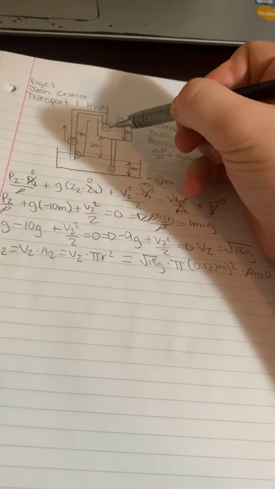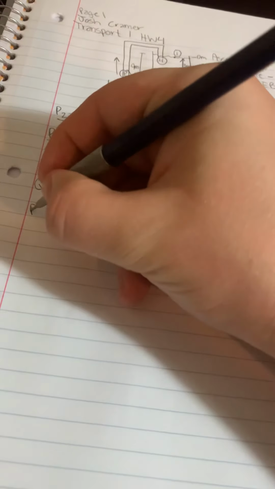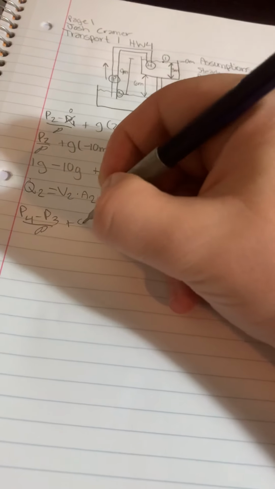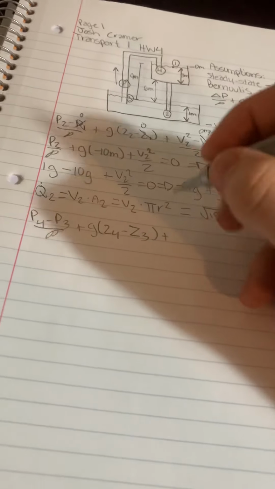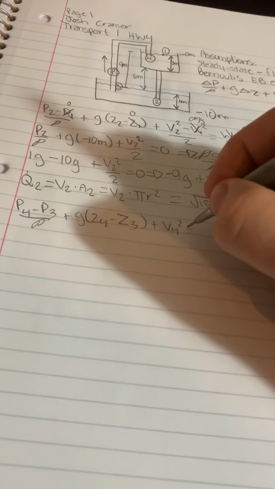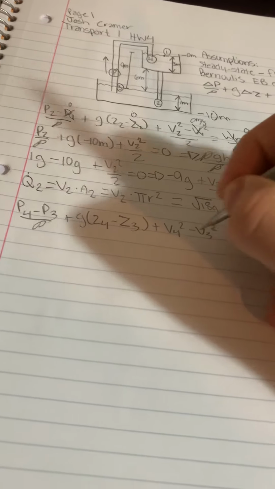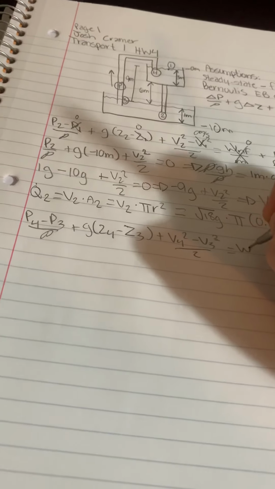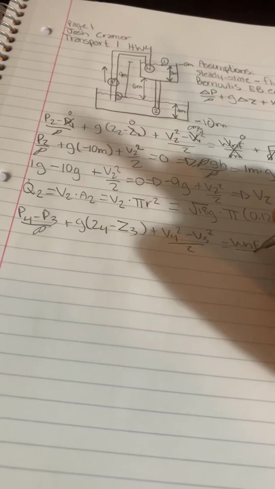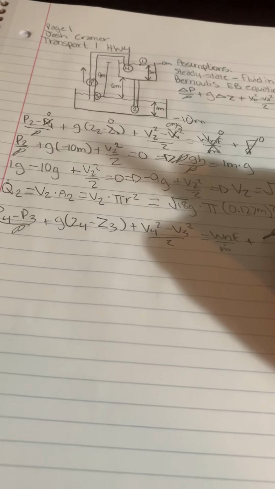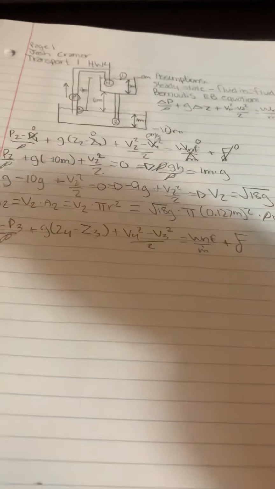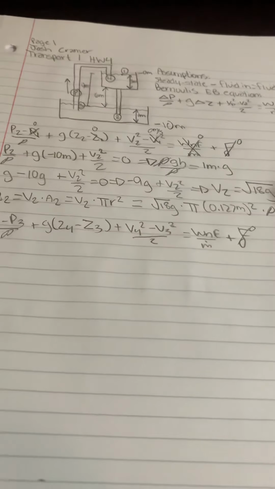All right, so now let's move on to comparing position 4 and position 3. So we have P4 minus P3 over rho, plus G times Z4 minus Z3, plus V4 squared minus V3 squared all over 2, is equal to the work over the mass flow, plus this factor here, so that factor is 0.